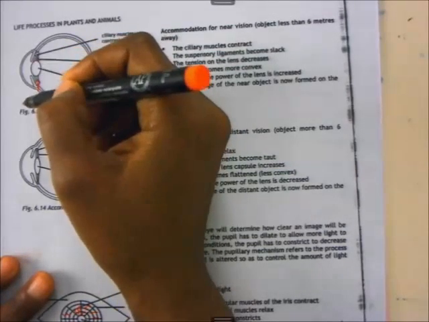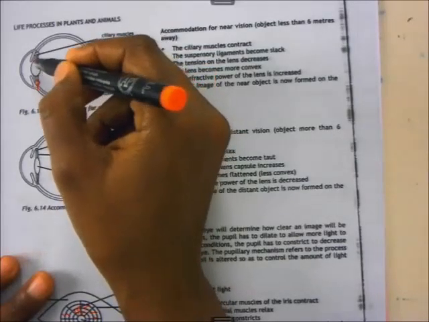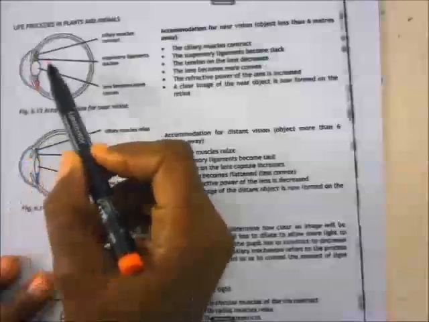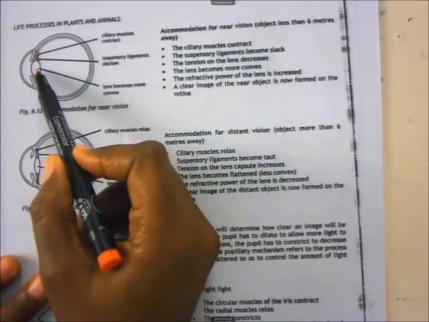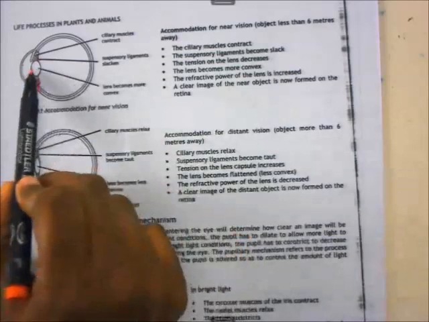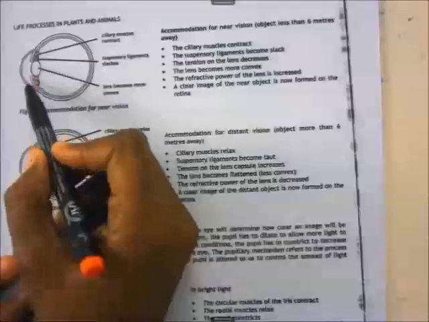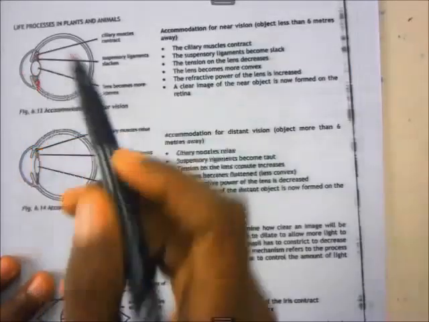And then the lens will become more convex, or it will be fatter. So now the tension on the lens will decrease. And then what we need to know is that the refractive power of the lens will do what?